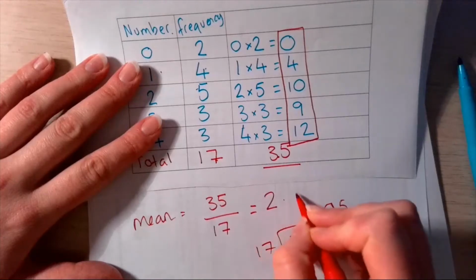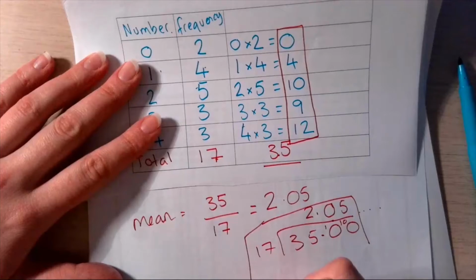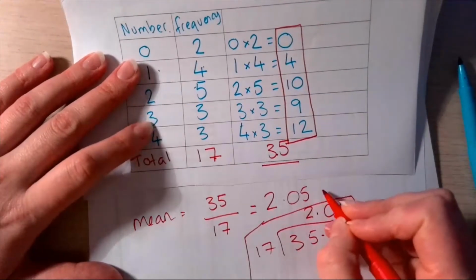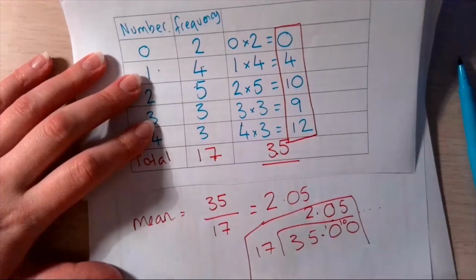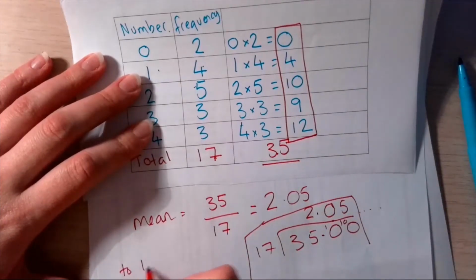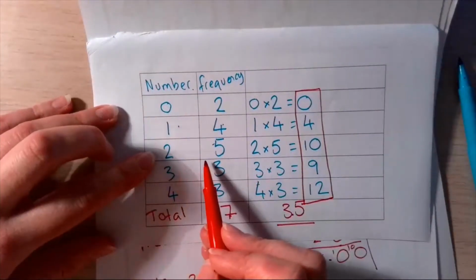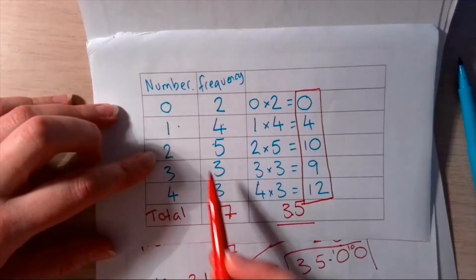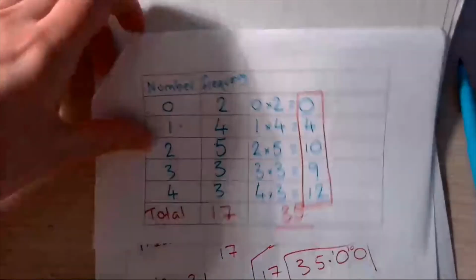So our mean is 2.05, which I'll just box off so it doesn't get confusing. We could actually round that to 2, or 2.1 if we wanted to do it to 1 decimal place. So to 1 decimal place, 2.1. And just look at your data, does it seem sensible? 2.1 is here. Yeah, we've got a few above it, we've got a few below it. Yeah, it seems a sensible place for that to be. Right, that's the first example.